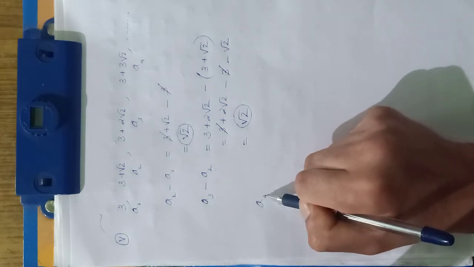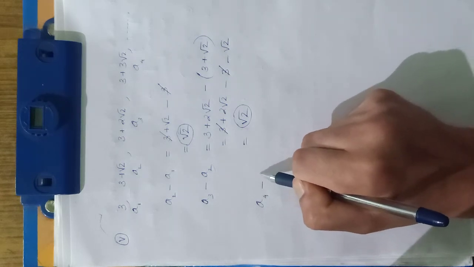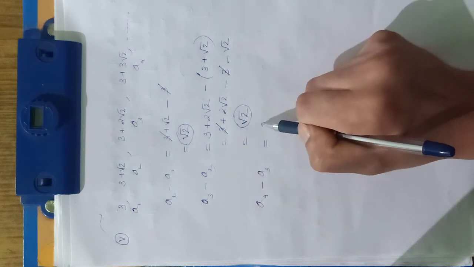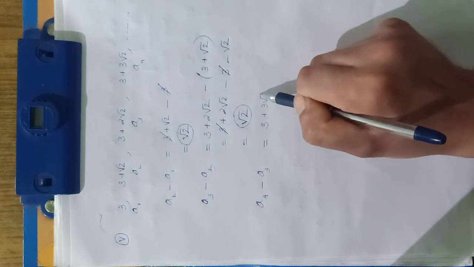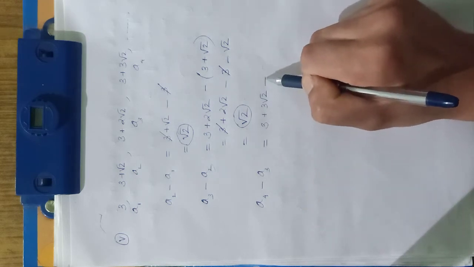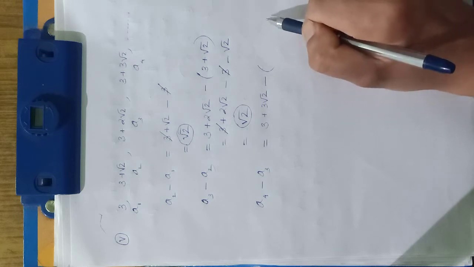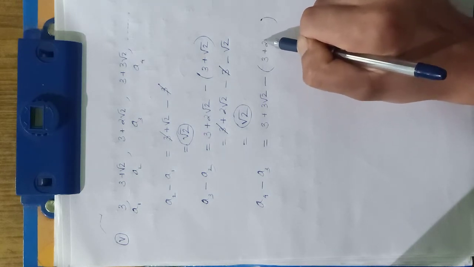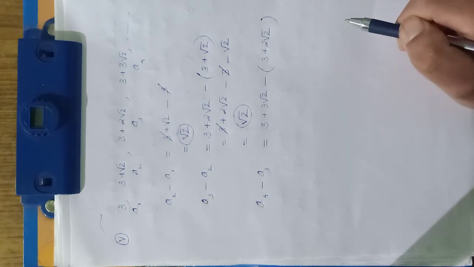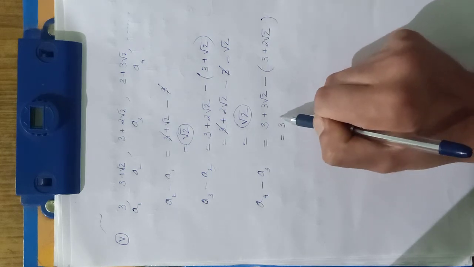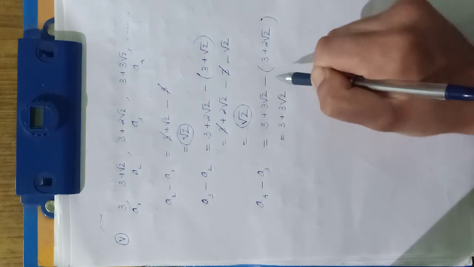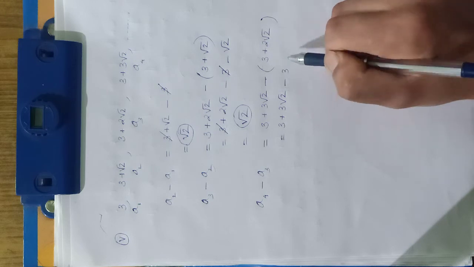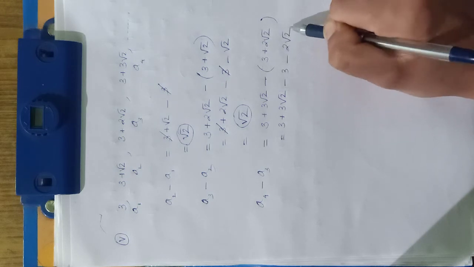If I choose the fourth term, then I have to subtract its preceding term, that is A3. Now the fourth term is given by 3 plus 3 square root of 2 minus the third term. I will enclose the third term within the parenthesis and write it down. Now 3 plus 3 square root of 2 minus 3, we open the parenthesis, minus 2 square root of 2.